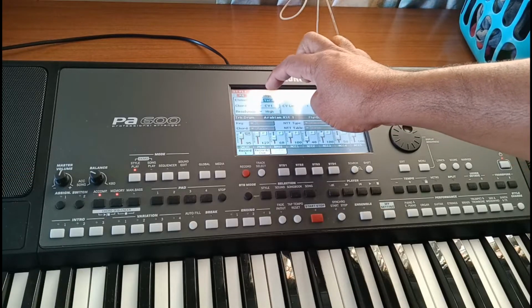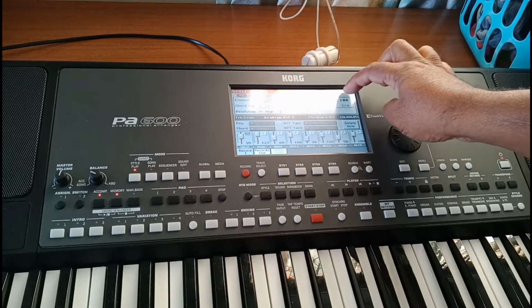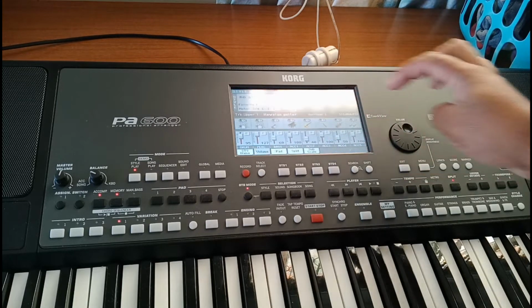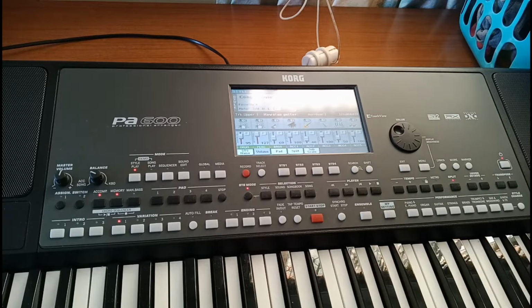Now I exit from the record mode and come back to the style play mode. I am going to play an old Hindi song with the accompaniment of the style I created.